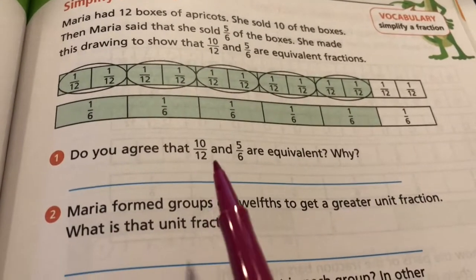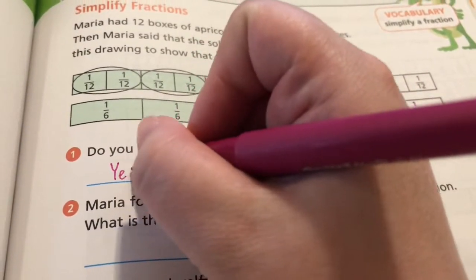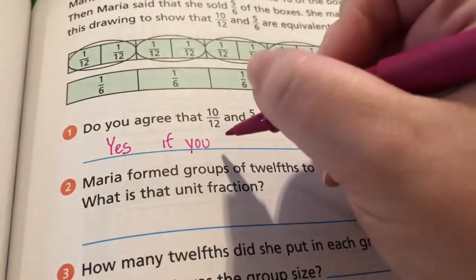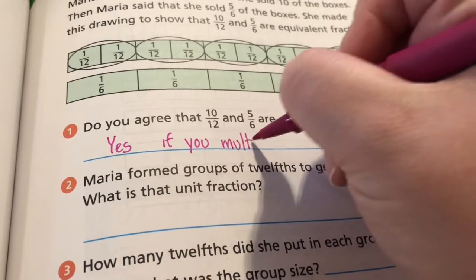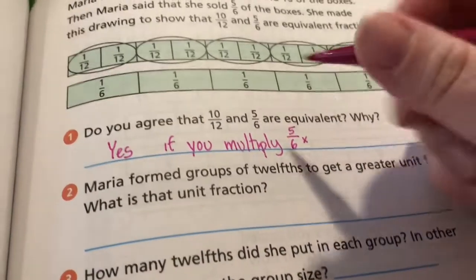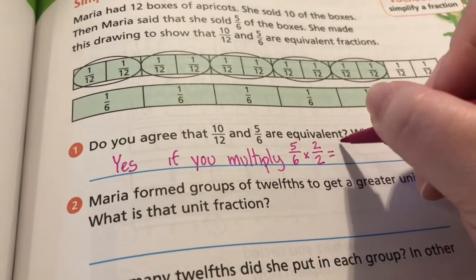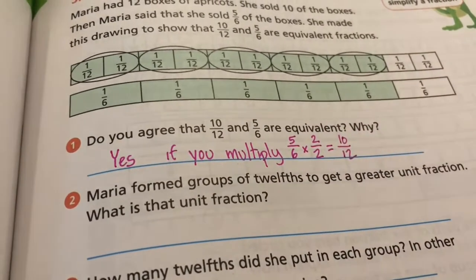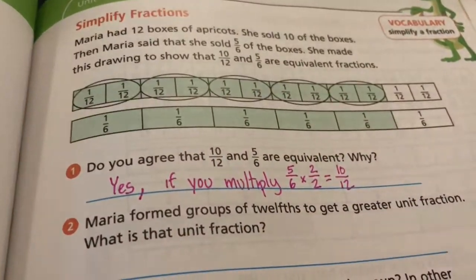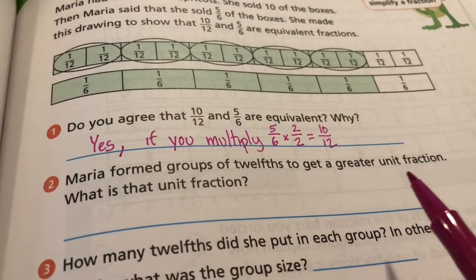Okay, do you agree that 10/12 and 5/6 are equivalent? We would say yes. If you multiply 5/6 times, see how there are two pieces in each? We're going to do 2 over 2, and you get 10/12. Okay? It's also up here visually, you can see it. Okay? Maria formed groups of 12ths to get a greater unit fraction.